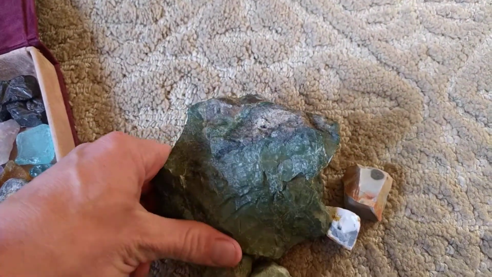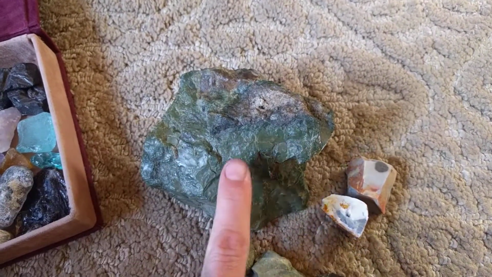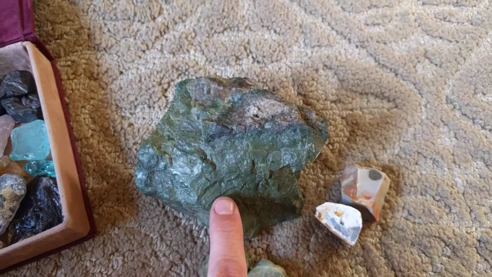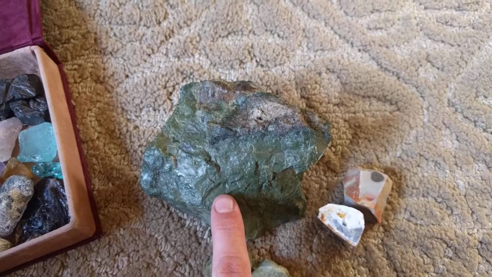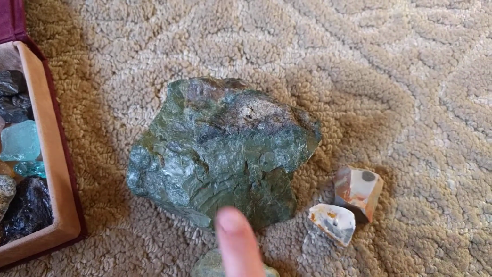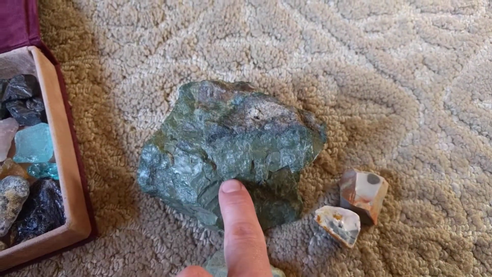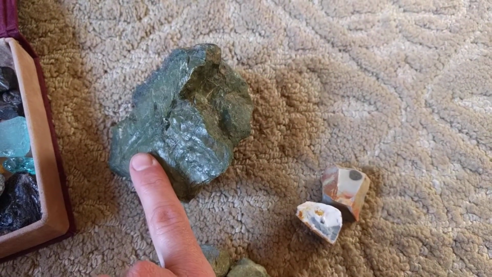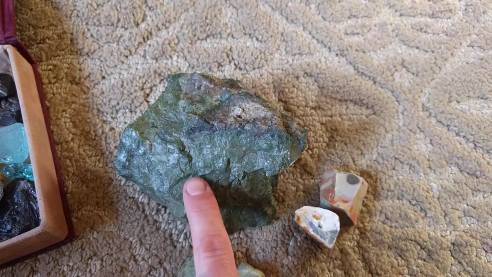So that's our piece of, most people would call this a piece of jasper. They would just say jasper, green jasper. If they were fancy, they would call it agate jasper. If they were really refined and tried to look at how shiny it is, they would say this is an opal agate.